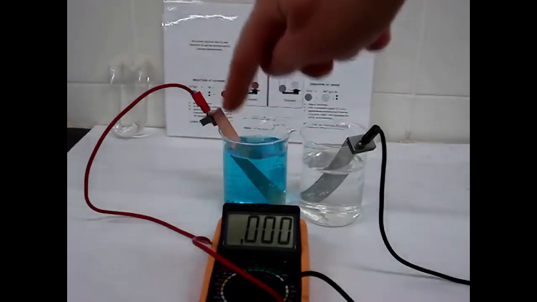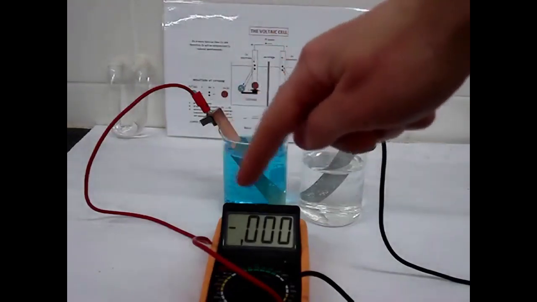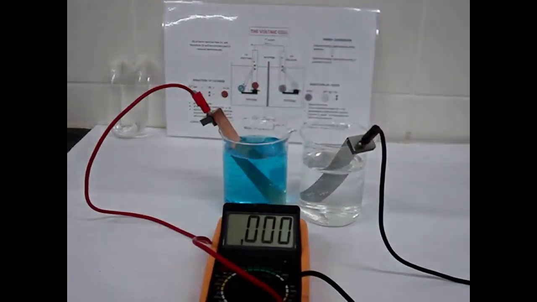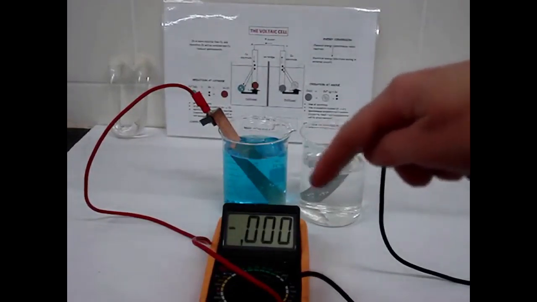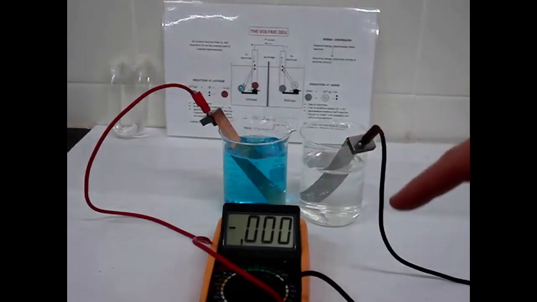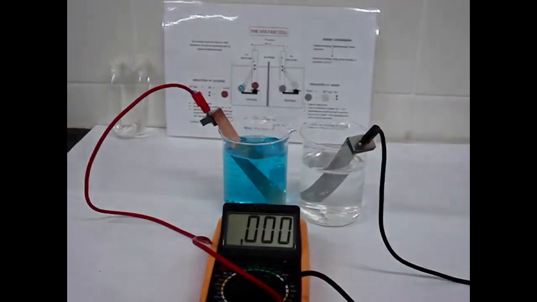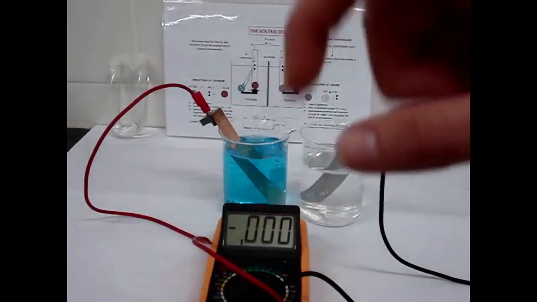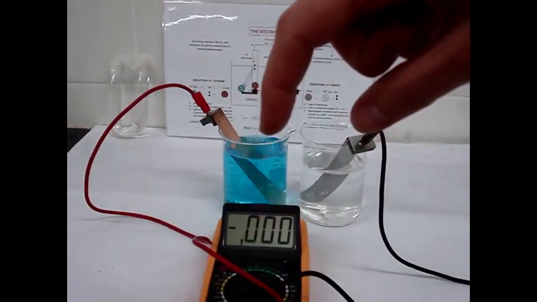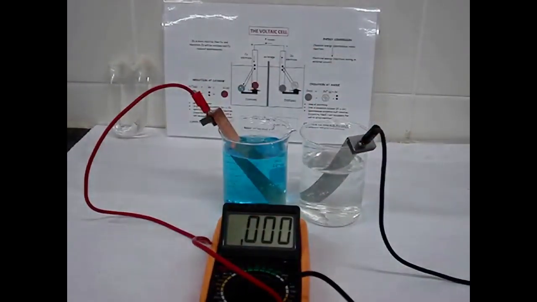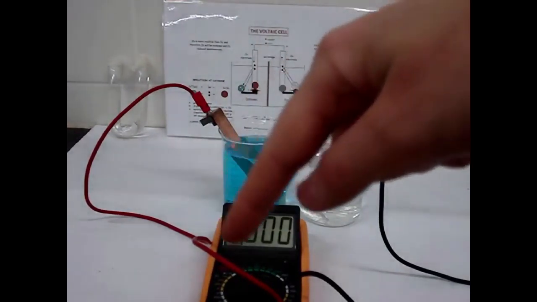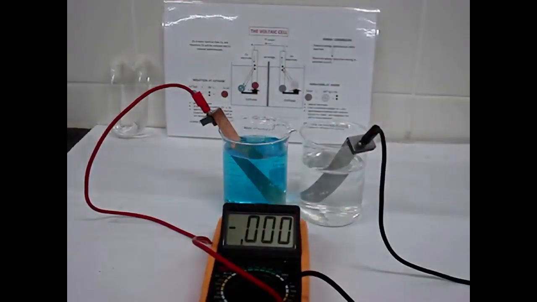Here we have an electrode made of copper, inside a solution of copper ions. Here we have an electrode made of zinc, inside a solution of zinc ions. They are connected via these crocodile clips to a multimeter set as a voltmeter, which is not reading anything at the moment, because they are not generating a potential difference across them. There we can see the completion of that circuit. Once this is working, we will see it by the fact that a potential difference will be registered on this voltmeter.